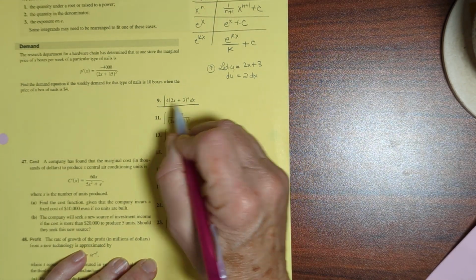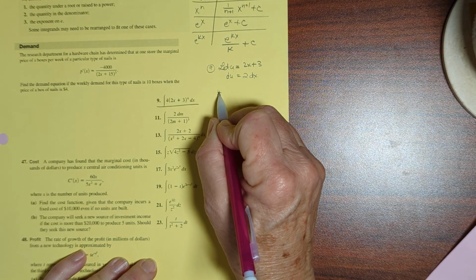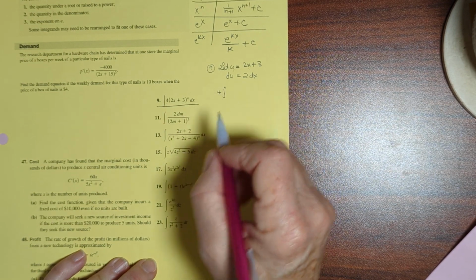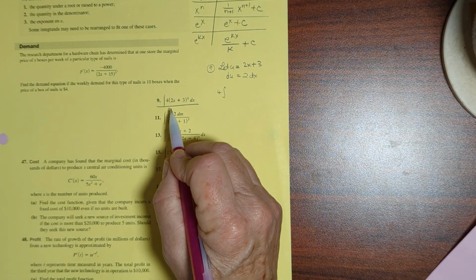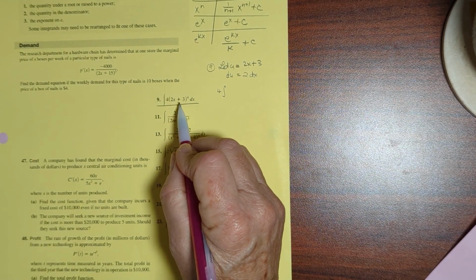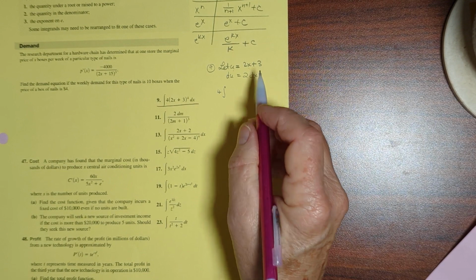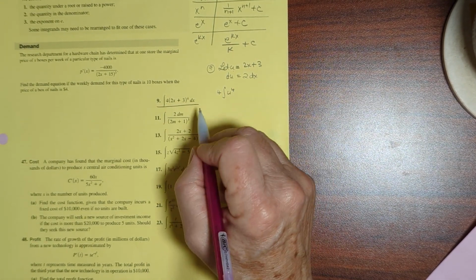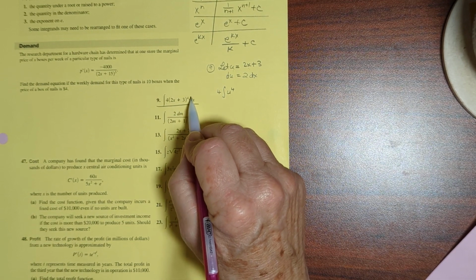This 4 is a constant. Sometimes I like to put my constant on the outside of the integral sign; it doesn't matter. But now I have to find a way to write (2x plus 3) to the 4th. Since u is equal to 2x plus 3, I'm going to write that as u to the 4th. Now the only thing that I haven't represented is dx.